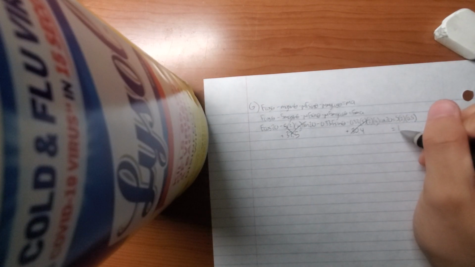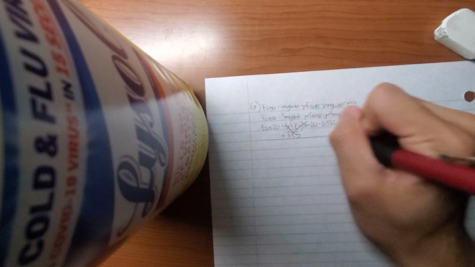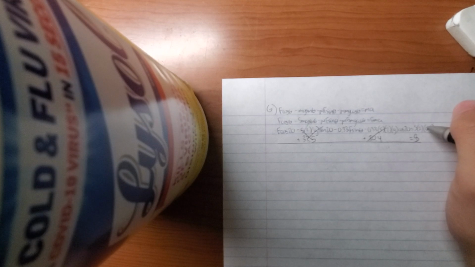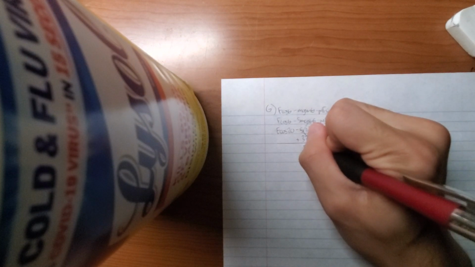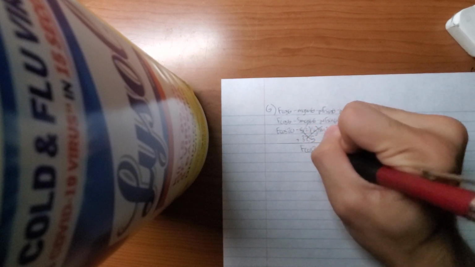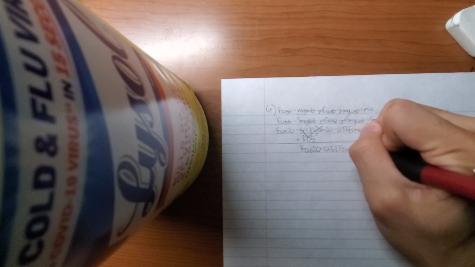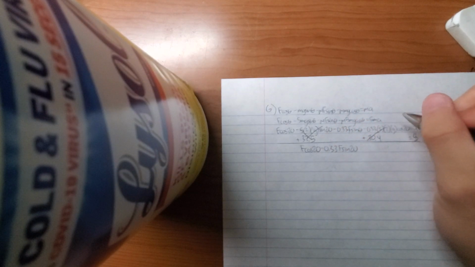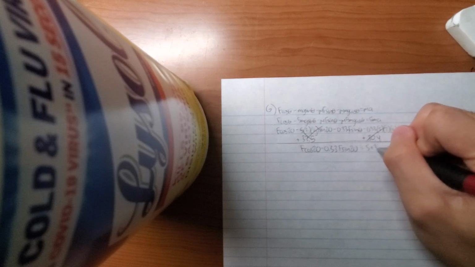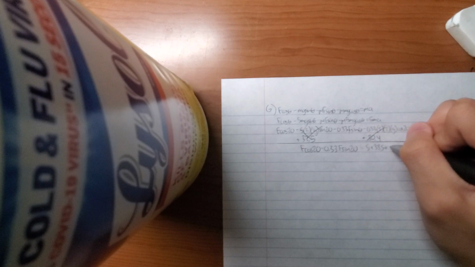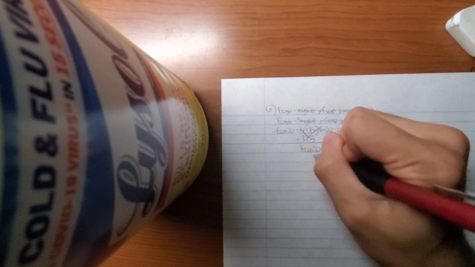And we're just going to move that all to the right side. So 5 times 1 is 5. So this would become F cosine 20 minus 0.33 F sine 20 equals 5 plus 33.5 plus 30.4.